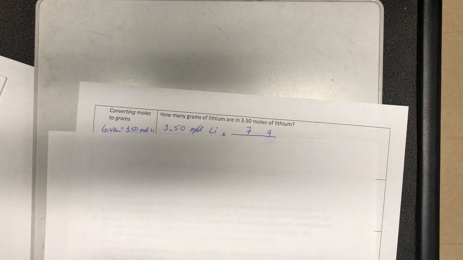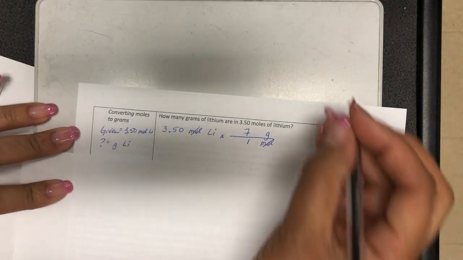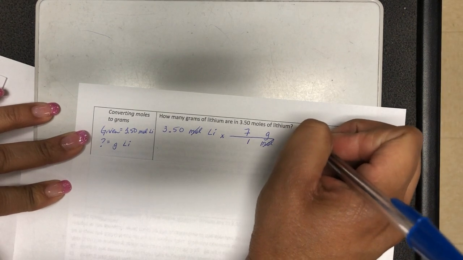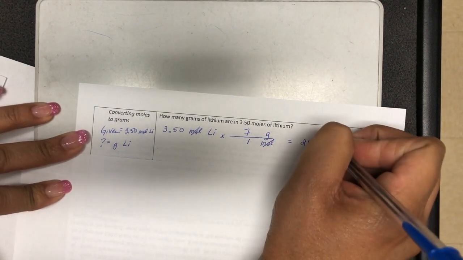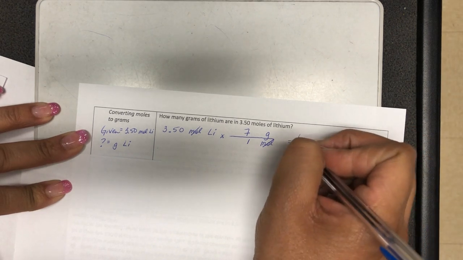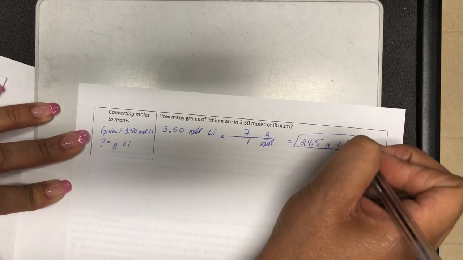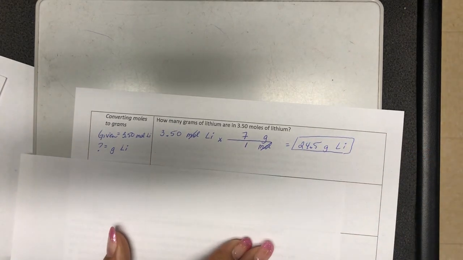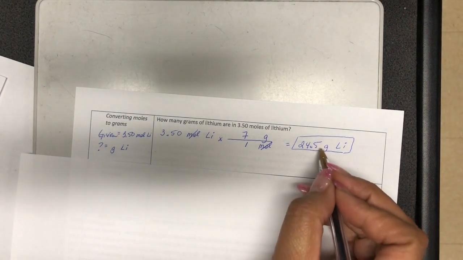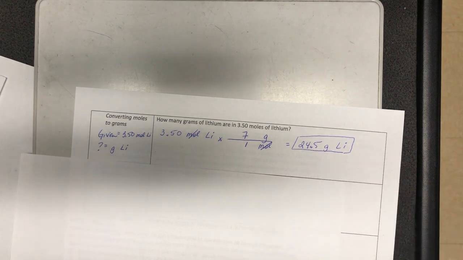Okay, so go ahead and put that in your calculator. See what the answer is. 3.50, 3.5, same thing, times 7. What do you need to do? 24.5. You're multiplying them together. Everything in the top gets multiplied together. 24.5, and we are left with grams of lithium. Box your answer. Did you round it to the whole number? Or round it to 1 decimal place or 2 decimal places? If you have a long bunch of numbers that follow after the decimal, round it off to 2 decimal places.